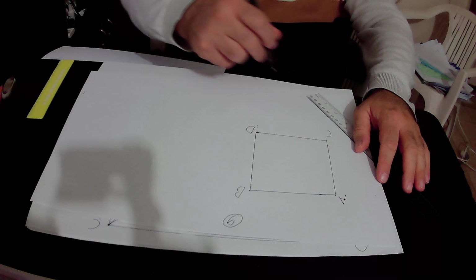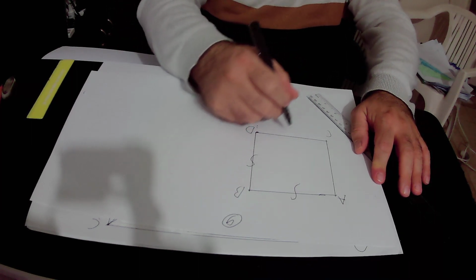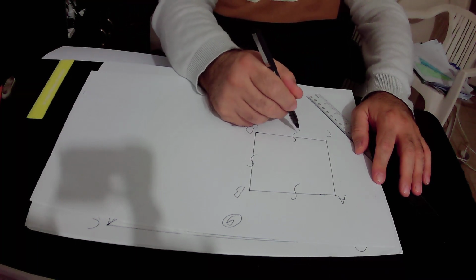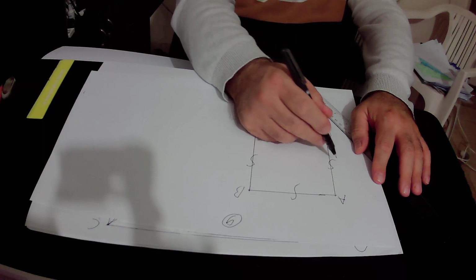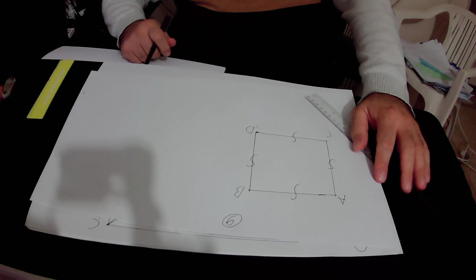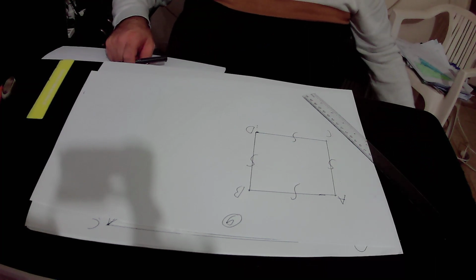So AB equals S units, BD equals S units in its length, CD equals S units, and AC also equals S units.